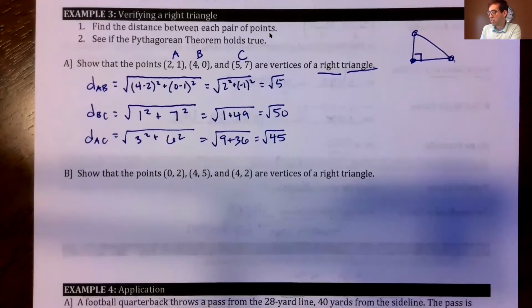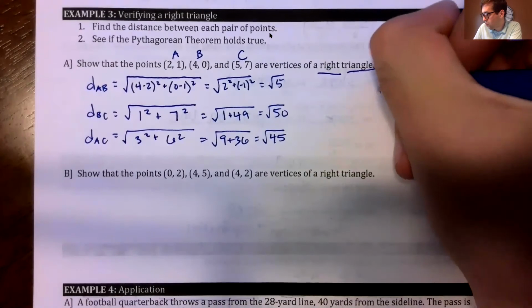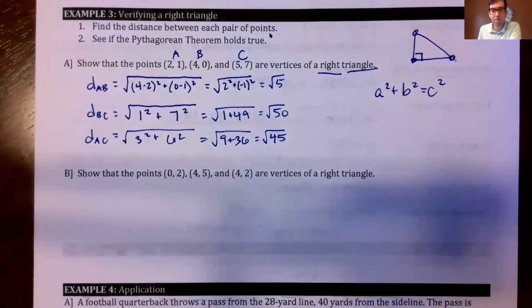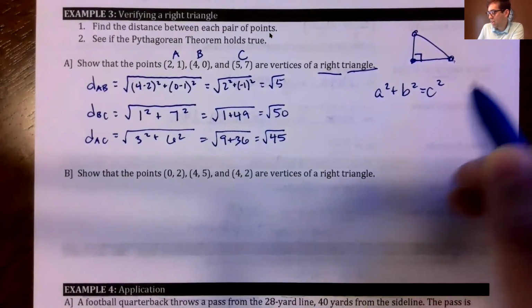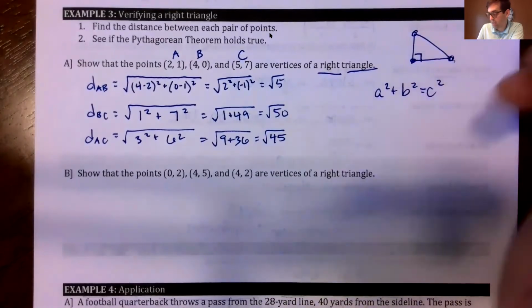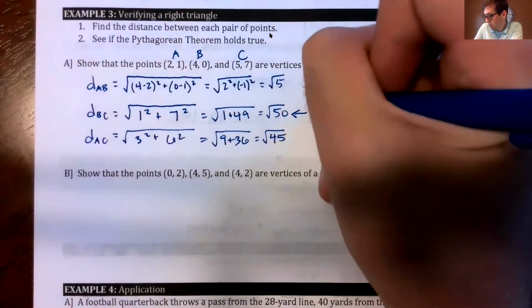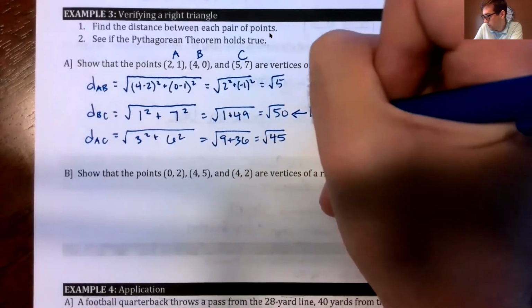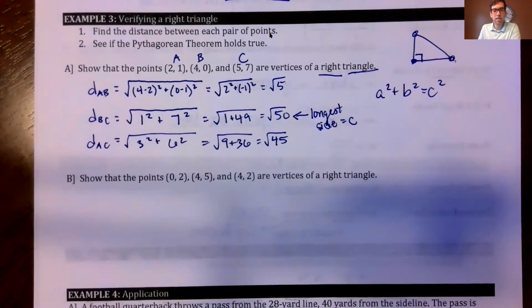So now we have to see, does it hold true for the Pythagorean theorem, a squared plus b squared equals c squared? And we need to know which side is c. So a little trick here is that the hypotenuse is always the longest side. So since this is the longest side, this is going to be our c.